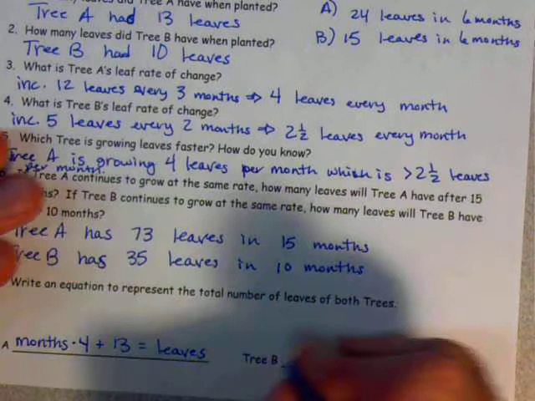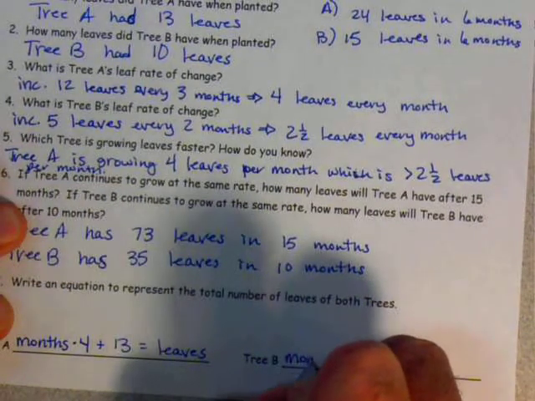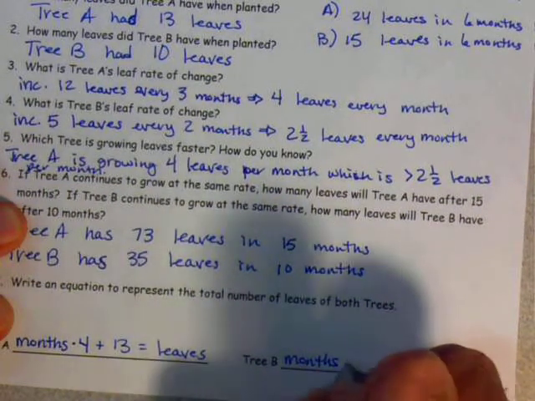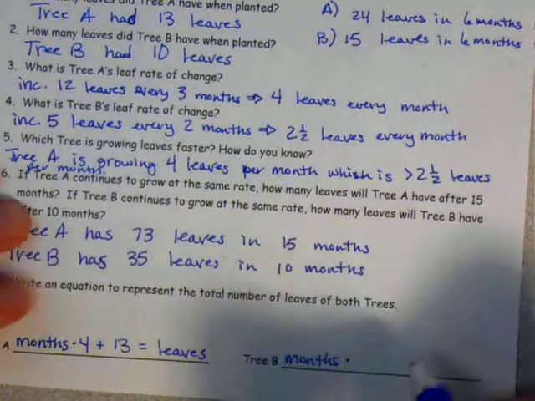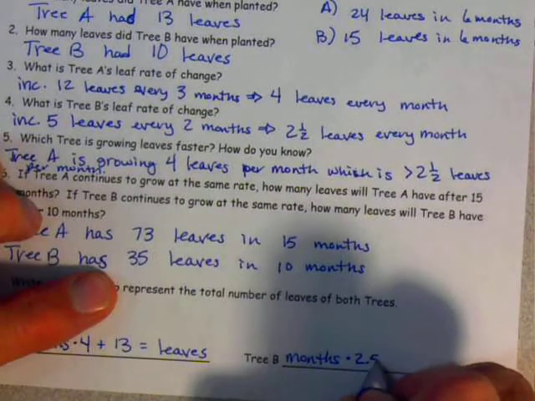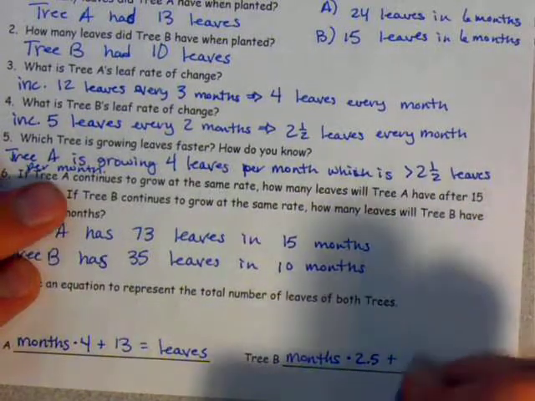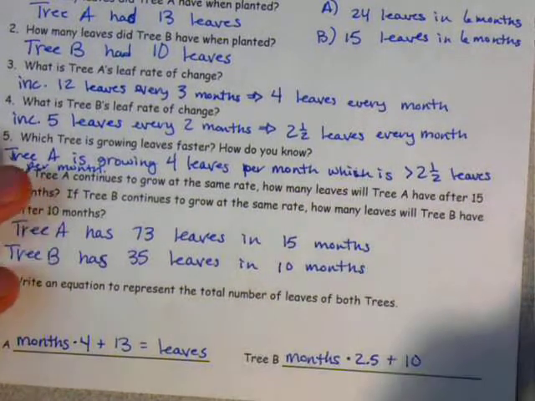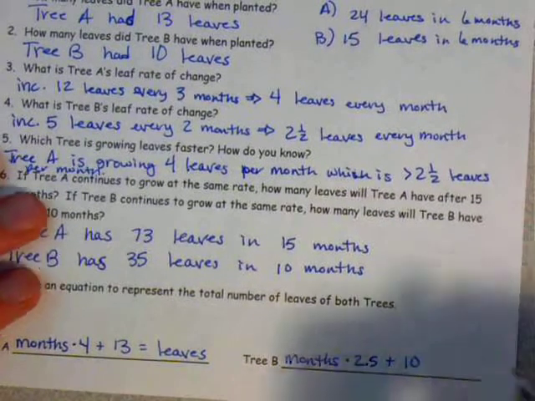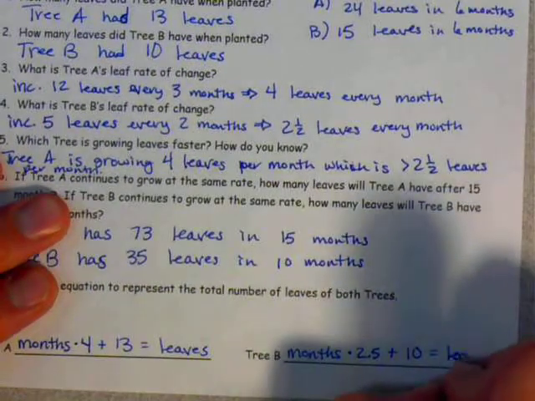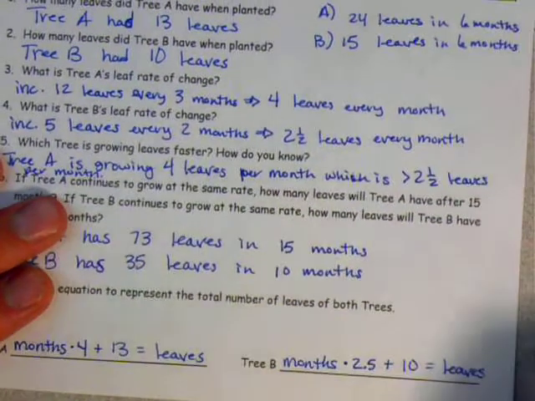Now, tree B, we're going to take our number of months, and we're going to multiply that by 2.5, and we're going to add in our starting amount, which was 10, and that will produce for us the number of leaves.